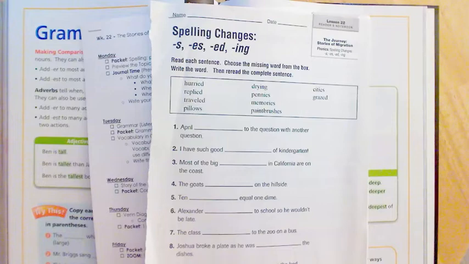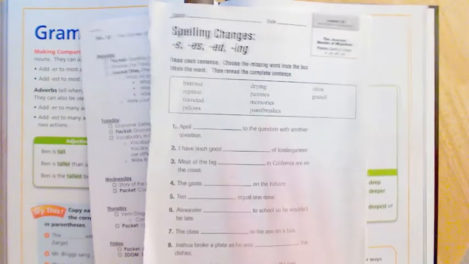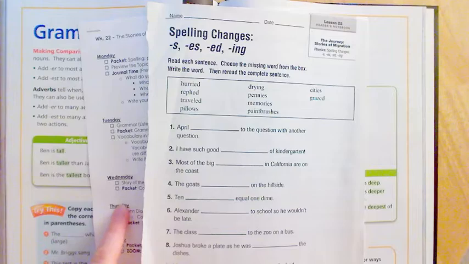Welcome to Grammar Day. You need your packet, you need your checklist, and you need your book.